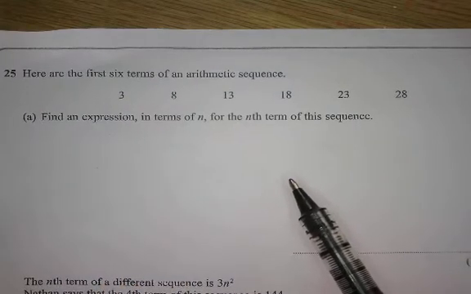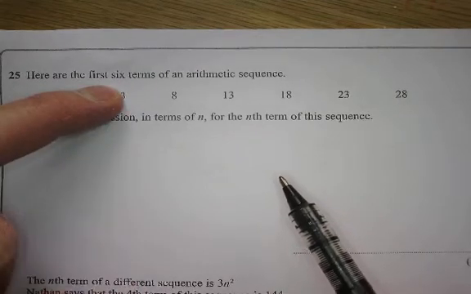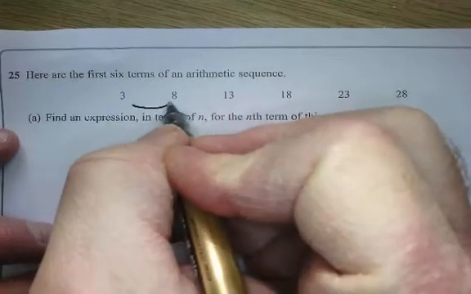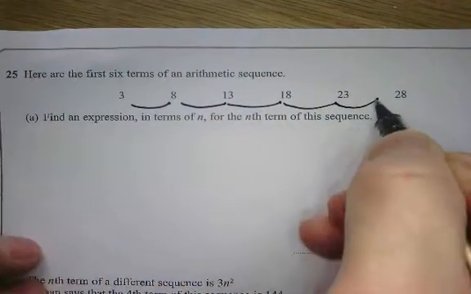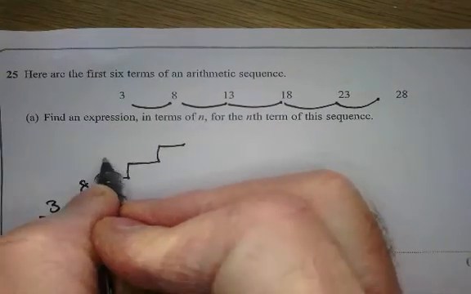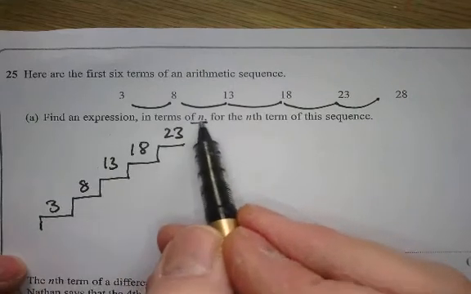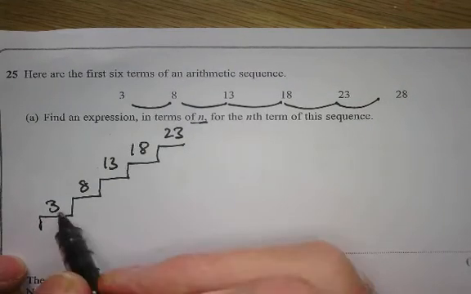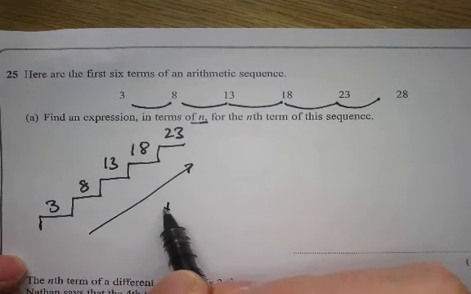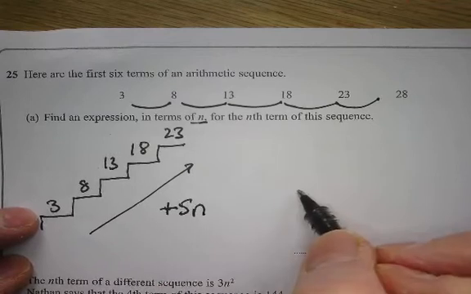Here's the first, oh yeah, and all this is to do with quadratics. You can check out the quadratic ones on Swinchy Maths as well. Here are the first 6 terms of an arithmetic series. So again, check my website. Arithmetic means that it goes up the same distance each time, just like steps. So I go from 3, 8, 13, 18, 23, etc. Find an expression in terms of n. Well, I know it goes up by +5, so it's a 5 times table.